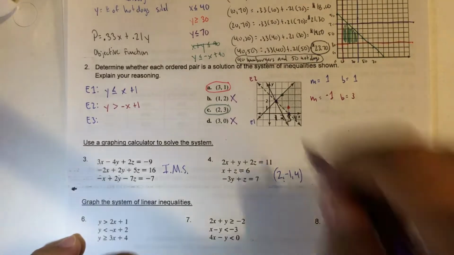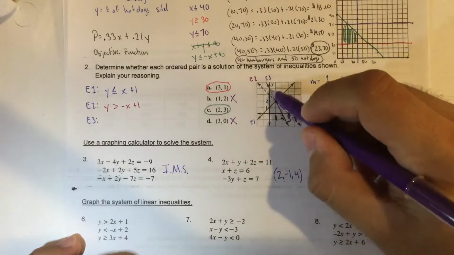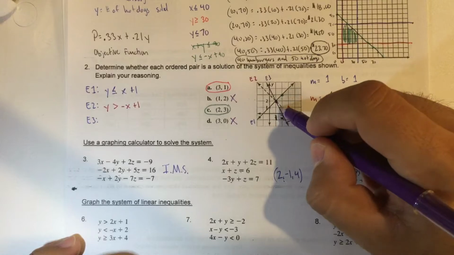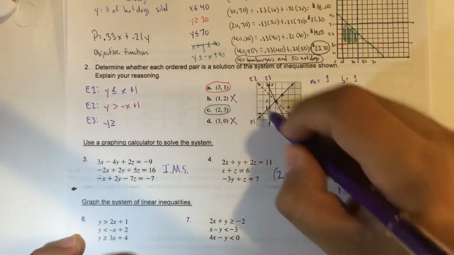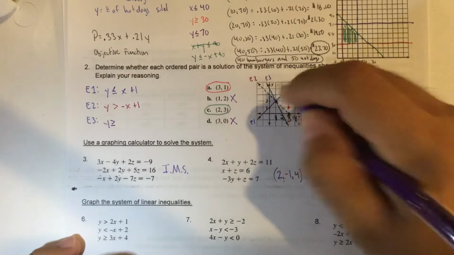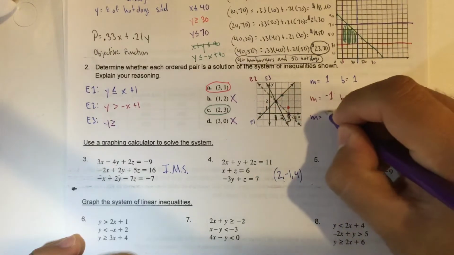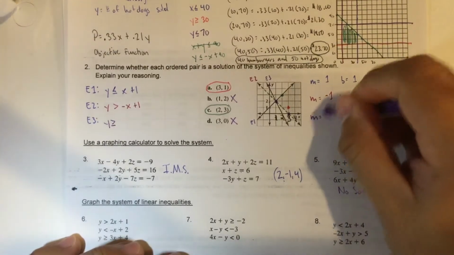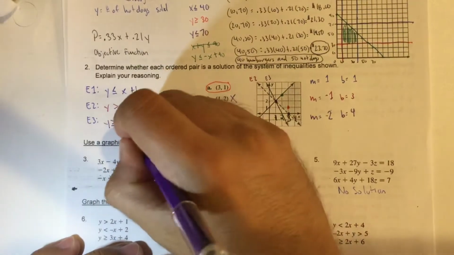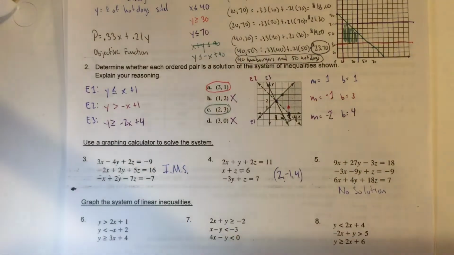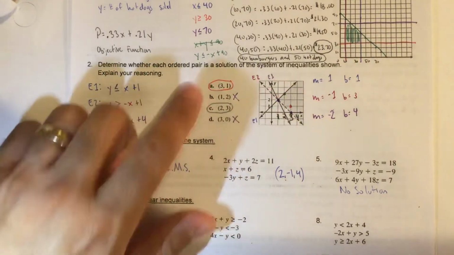And then for our last one, we'll call this one here equation 3. So it's a solid line, and the shading is above it, so that's y is greater than or equal to. For my y-intercept, I can see it's at 1, 2, 3, 4. And my slope goes down 2 and right 1, so that's negative 2 over 1, which is just negative 2 when you simplify it. So this would be negative 2x plus 4. So those are the three equations that make up this system of inequalities, and A and C are the ones that actually work. B and D are not solutions.